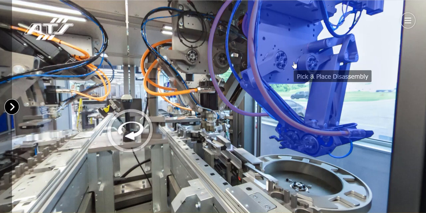But the goal has always been to make a very high-speed platform capable of doing significant work. When investigating off-the-shelf Delta robots, for example, it quickly became clear that they had neither the required speed nor the required strength to do the operations that were required.